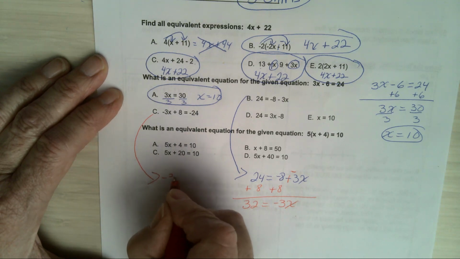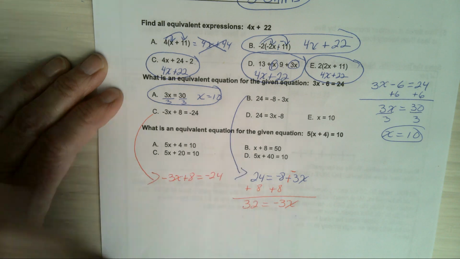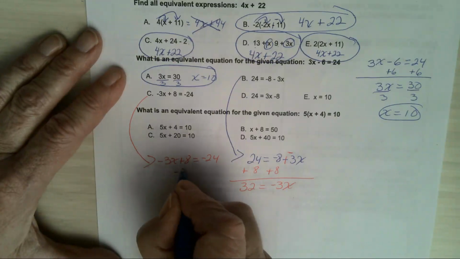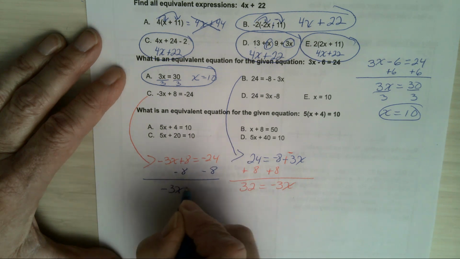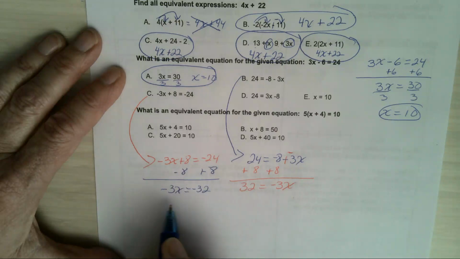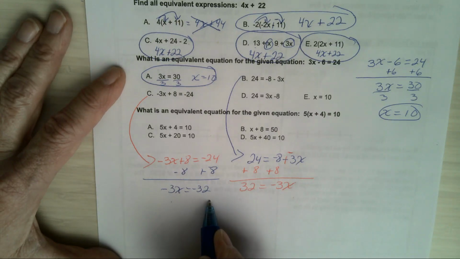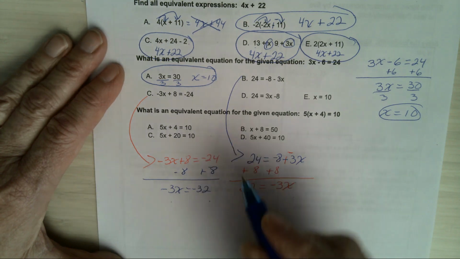Negative 3x plus 8 equals negative 24. Subtract 8, subtract 8. Negative 3x equals, add the opposite, another 32. That's not going to be a 10, I can tell already. Let's do D.